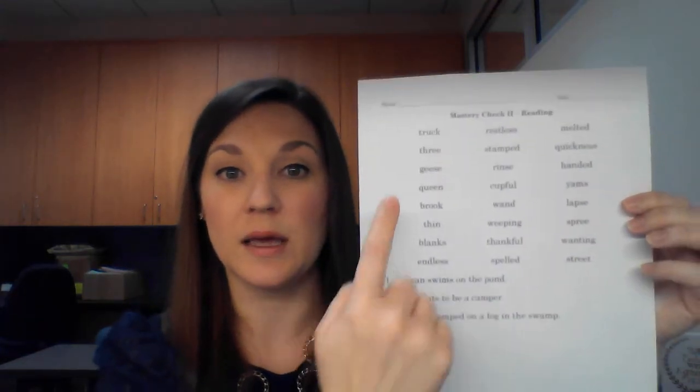In section B, we get a little bit more advanced than we were in Mastery Check 1. So we have 24 words for students to read, and then also there are 3 sentences for students to read. While you're marking on the student individual copy, students will be reading from this student copy. It has the words up here and the sentences down here.